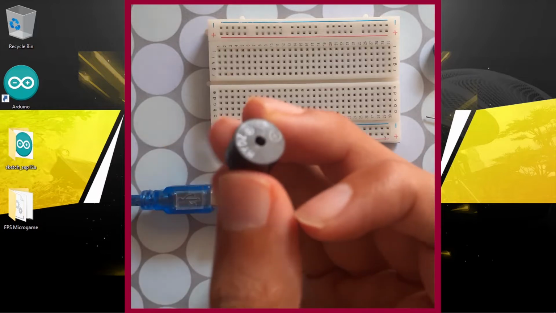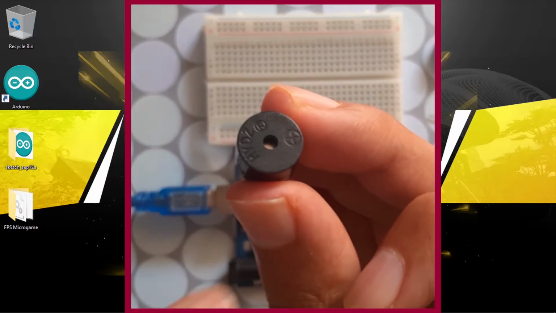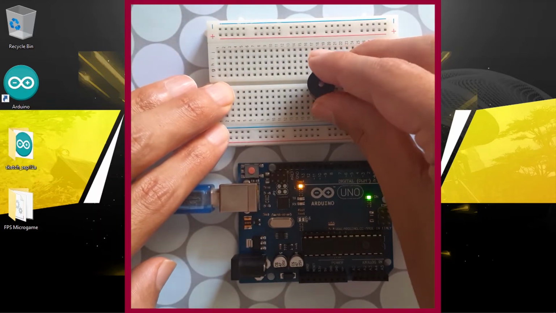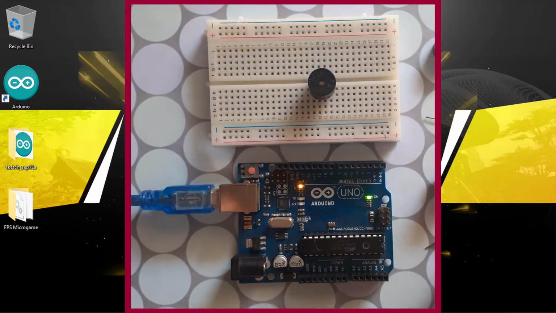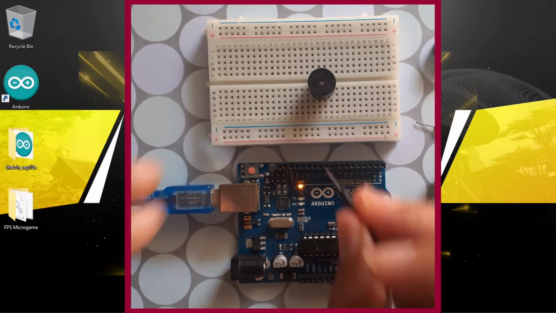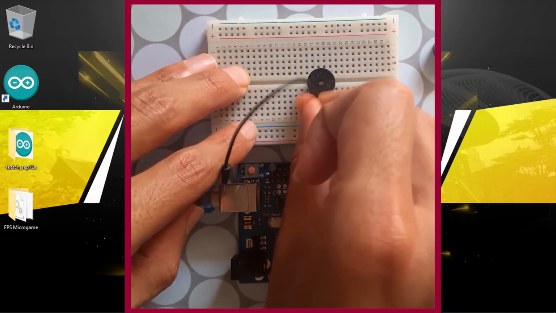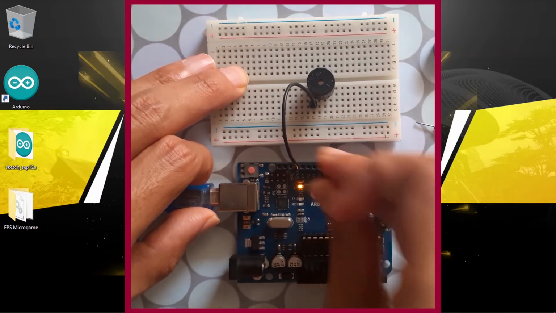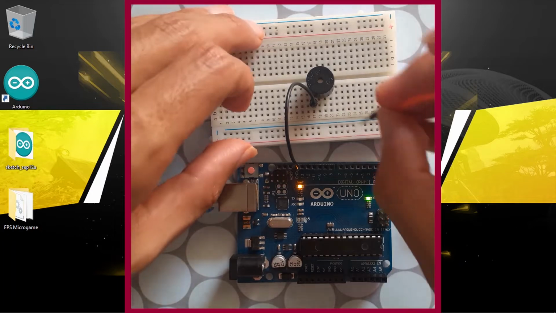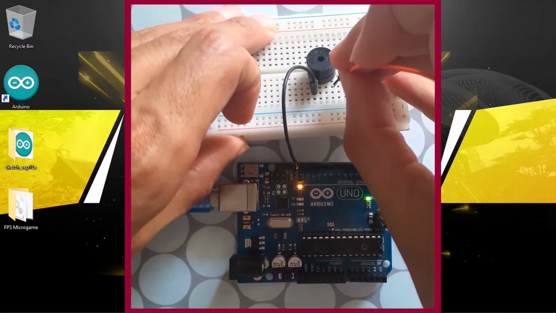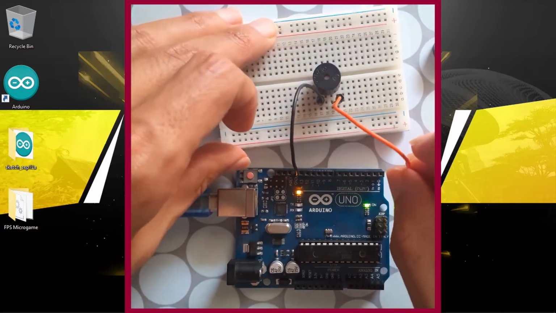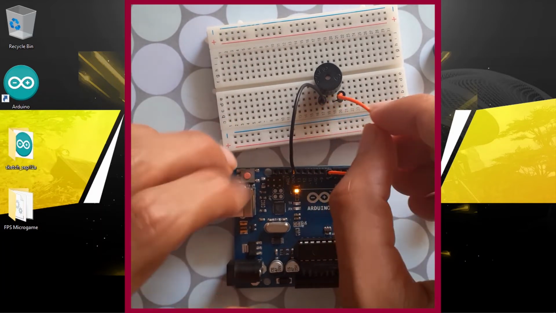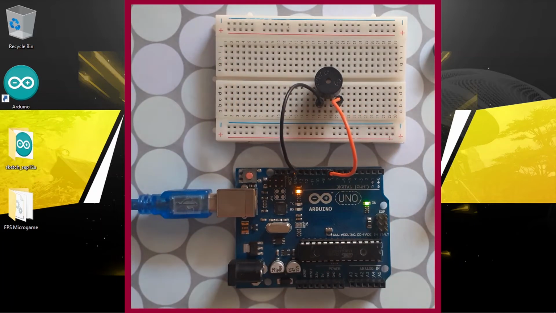So let's fix it on the breadboard. I have the positive terminal on the right side. I'm gonna fix it on the breadboard. Then let's take two jumper wires. I'm gonna connect this lead, which is the negative terminal, to the GND of the Arduino. Then let's connect the other side to one of the digital pins, like the pin number 8. And that's all you need to hook it up.